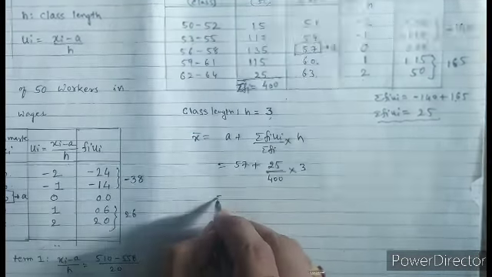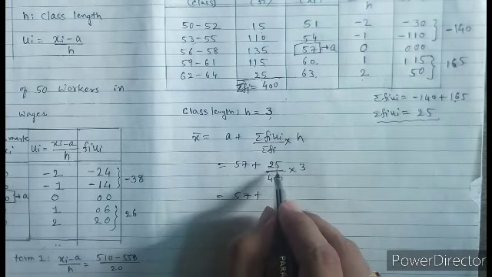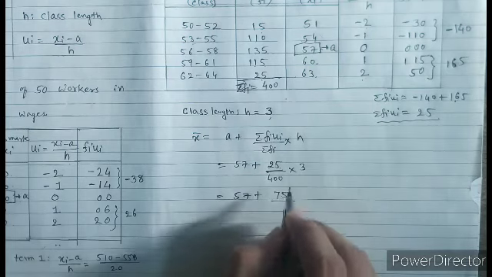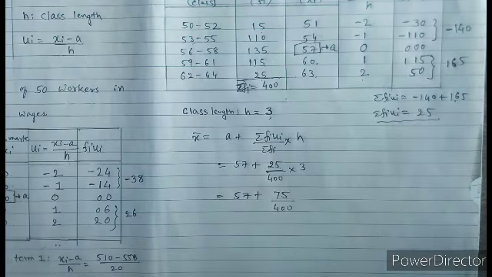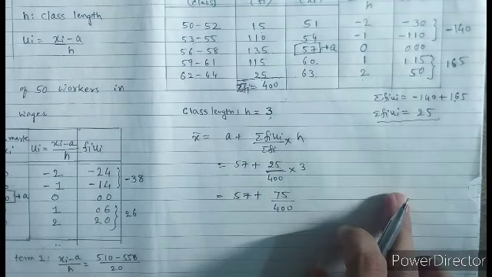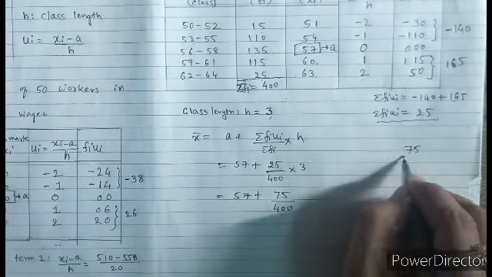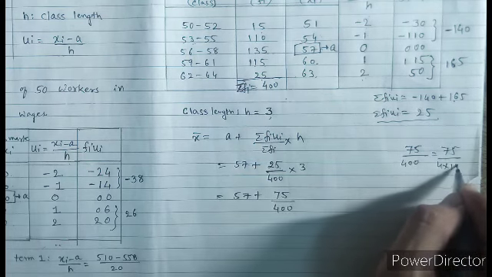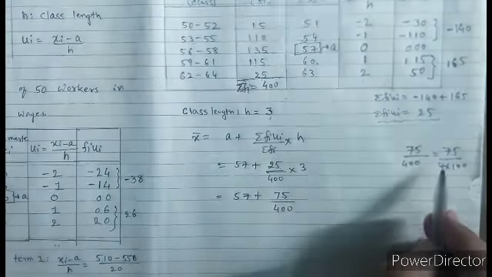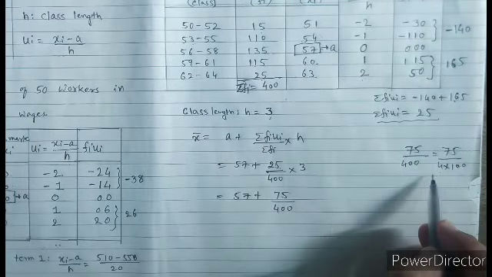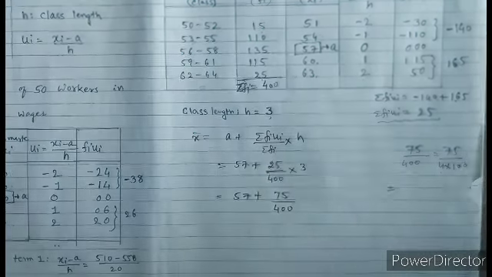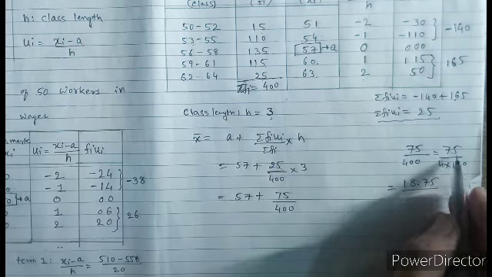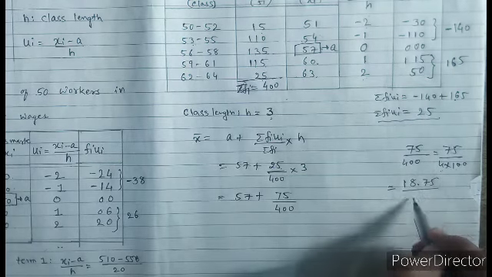Now for the further calculation, we can do 57 plus 25 multiplied by 3, that is 75, divided by 400. Now here for this calculation, I am showing you what to do. This is 75 divided by 400. We can write here 75 divided by 4 multiplied by 100. So first of all divide 75 by 4 and get what value you get. 75 divided by 4 is 18.75, upon 100.